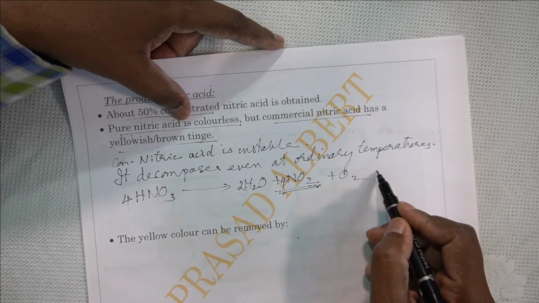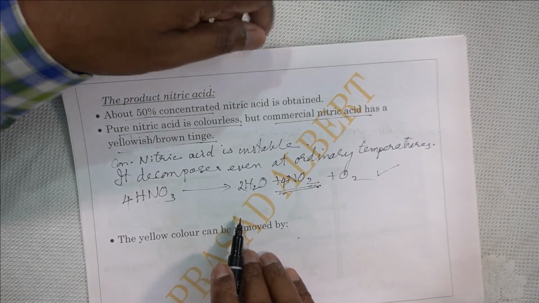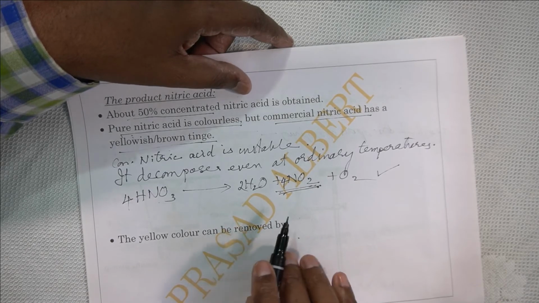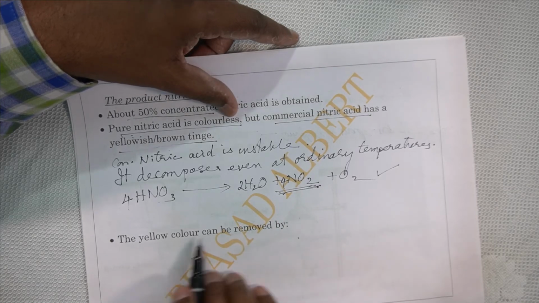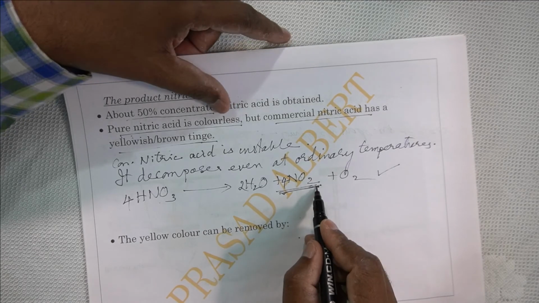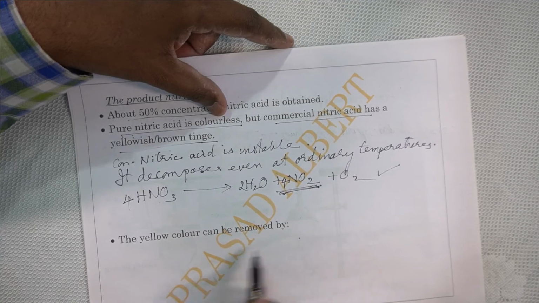So this is the reason for the yellow color of nitric acid. So a question can be asked, pure nitric acid is colorless, but commercial nitric acid has yellow color. Why? Or nitric acid stored in the laboratory has color. Why, when pure nitric acid is colorless? Okay. So this is because of the formation of nitrogen dioxide due to the decomposition of a few molecules of the acid. Now how can we remove the color?